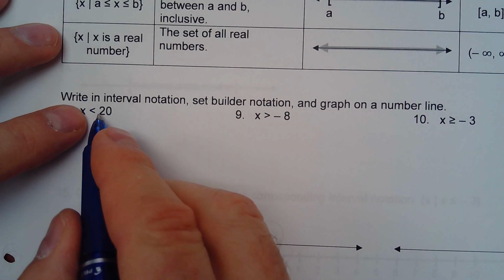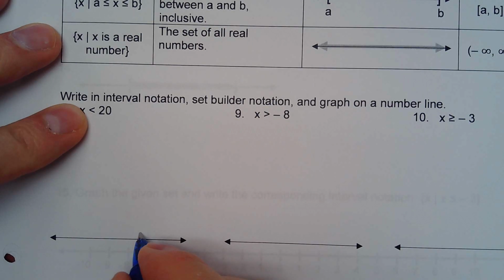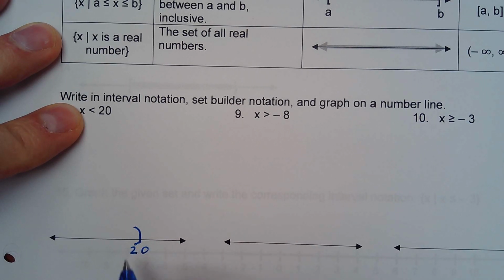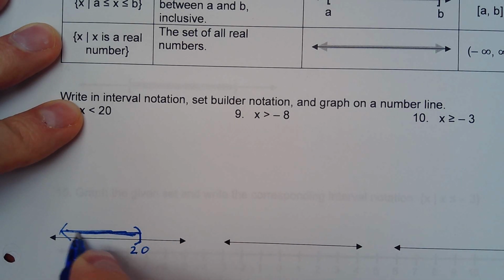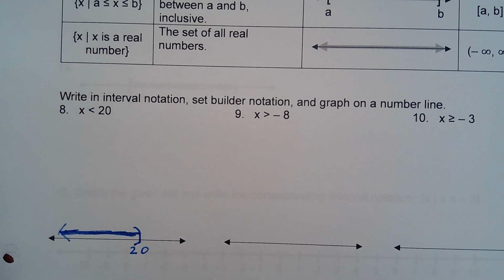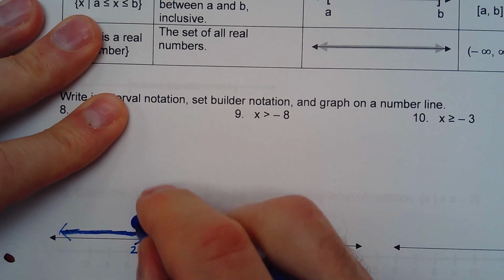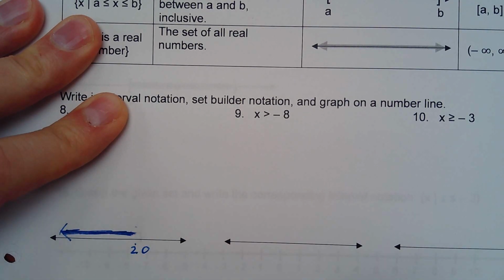So I'm talking about everything less than negative 20. So here's my 20. Everything less than, I'm going to have a parenthesis, and I'm going to shade in this direction. Some people like to use a highlighter here to kind of make it easier. And let's see if I can make that look a little more like a parenthesis.